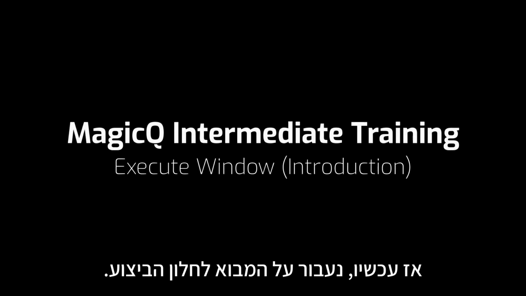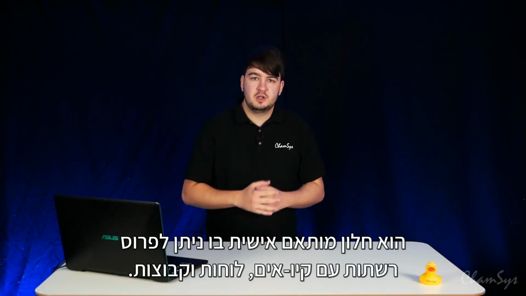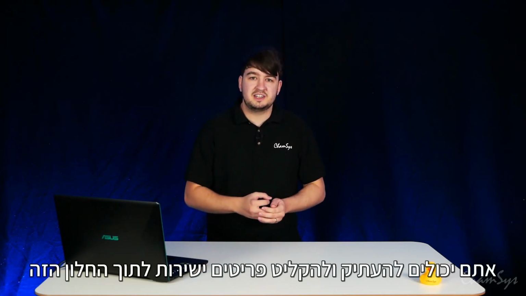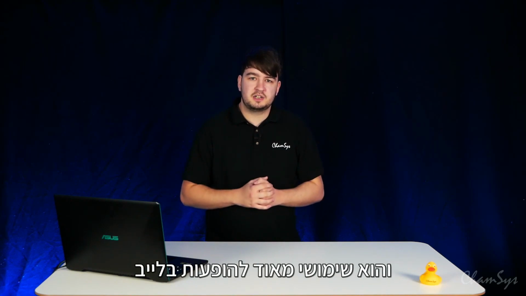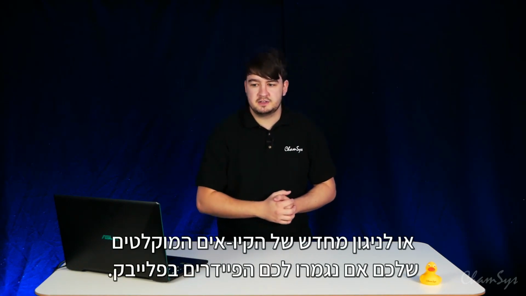So we're now going to take a look at an introduction to the execute window. What is the execute window? Well, it's a customizable window where you can lay out grids with queues, palettes, and groups. You can copy over and record items directly to it, and it's really useful for busking shows or replaying your pre-recorded cues if you've run out of playback faders.